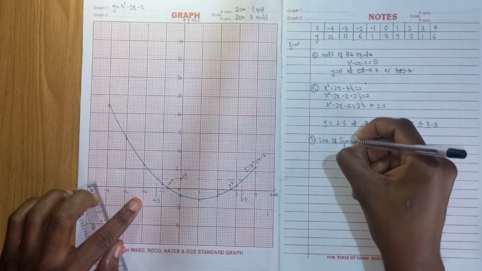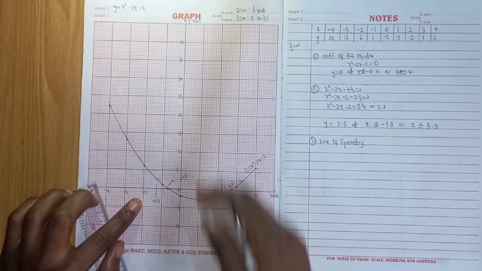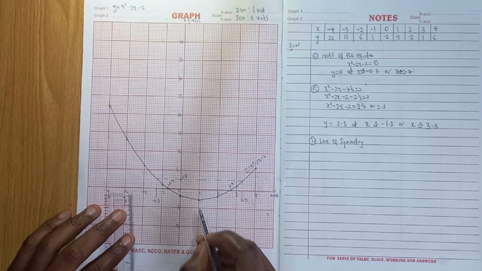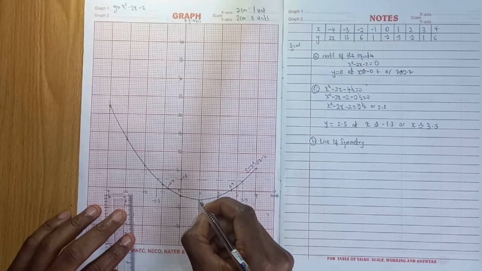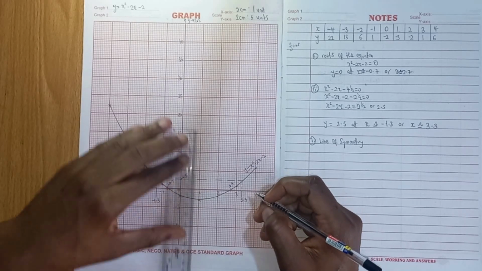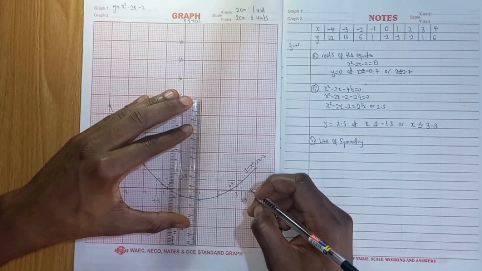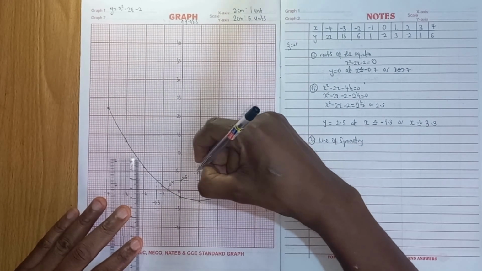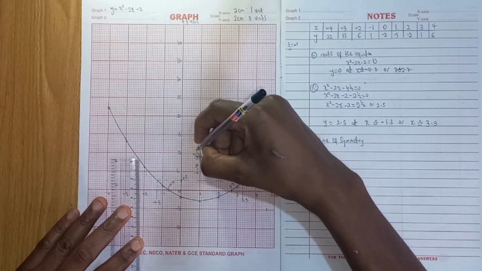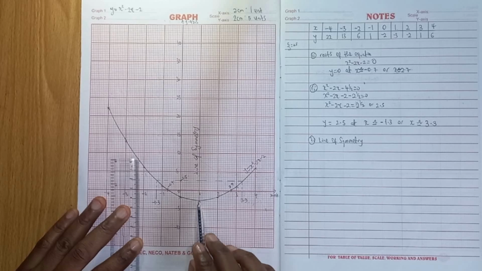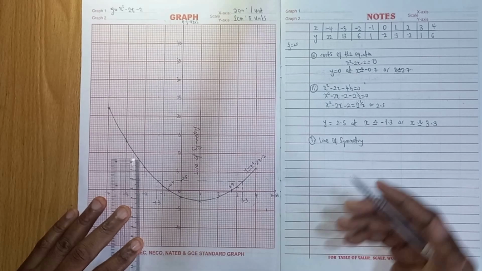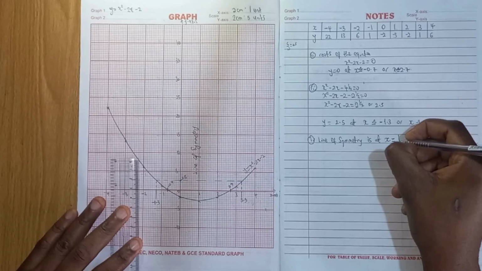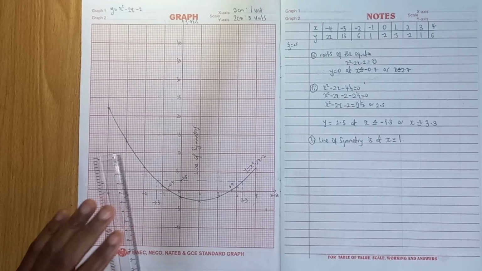As discussed, the line of symmetry is just the line where the curve is divided into two equal halves, right? Which is like the vertex, it passes through the vertex. So the vertex is the minimum point. So you can see this is the minimum point here, right? So I can just trace it up. Let me even draw a line. I'll just draw a line here and show you that this is my line of symmetry. And line of symmetry occurs at which x value? At x is equal to 1. So that's basically the solution to this particular question.